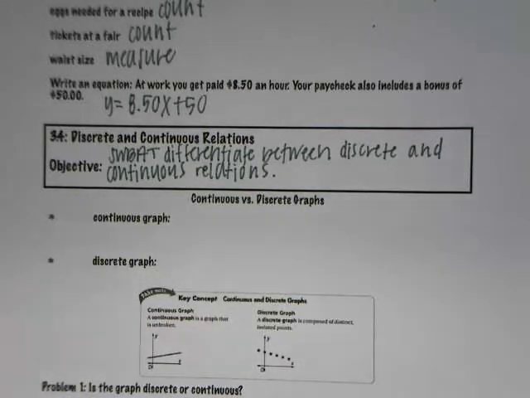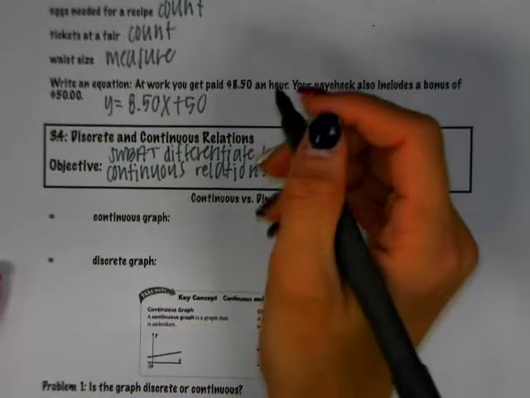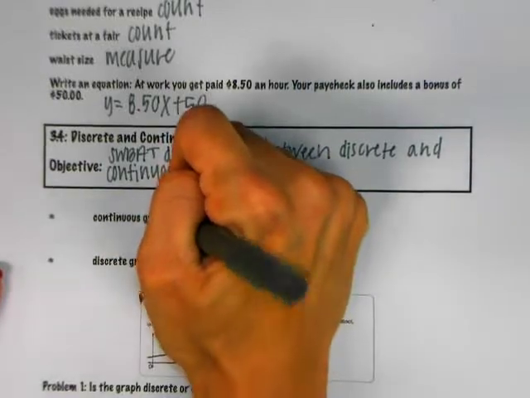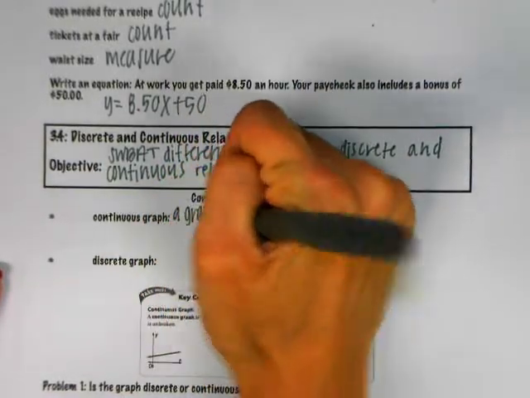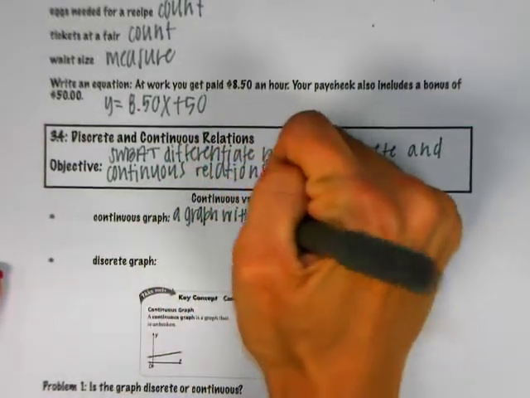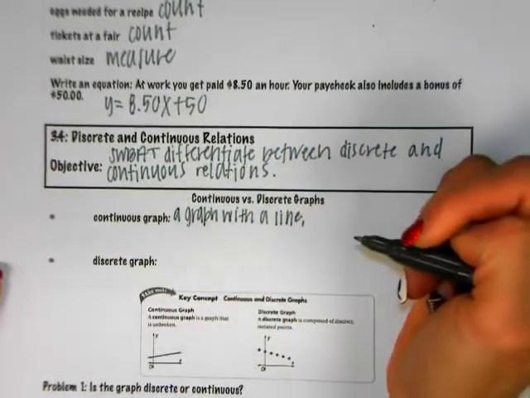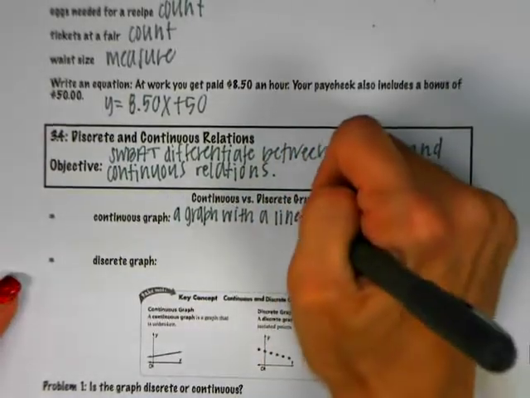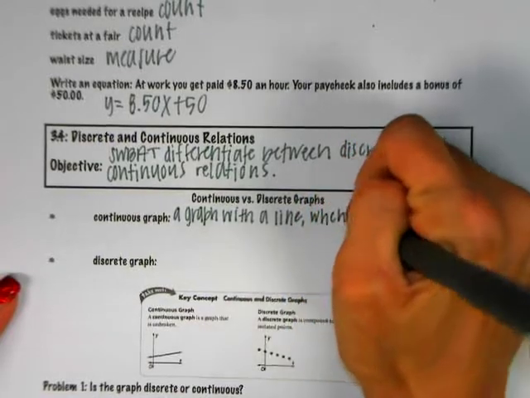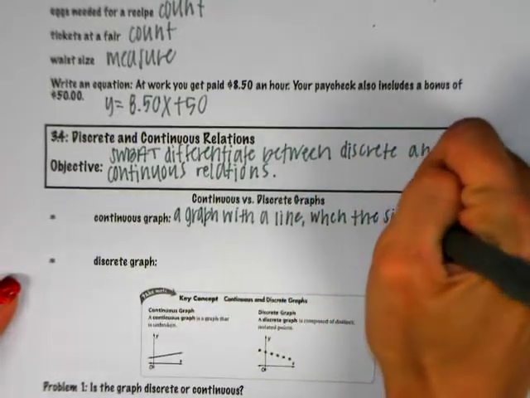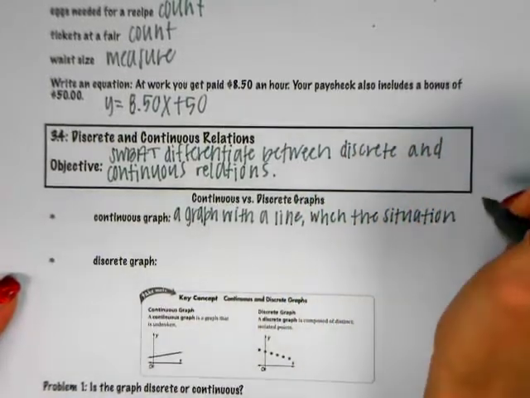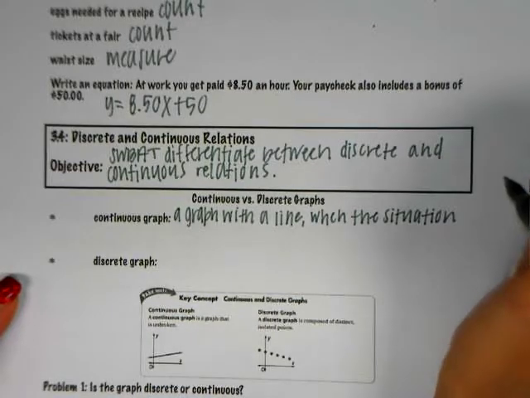All right, so the difference between continuous and discrete. So continuous is a graph with a line. And you do this when the situation allows for all values for the variable.